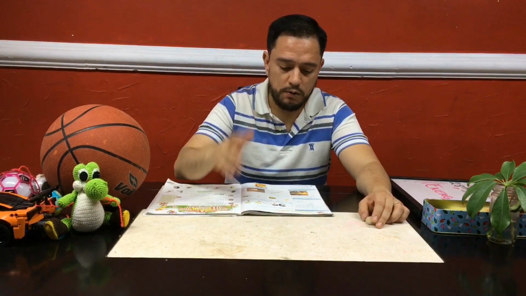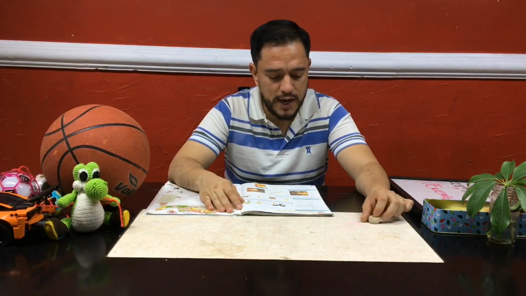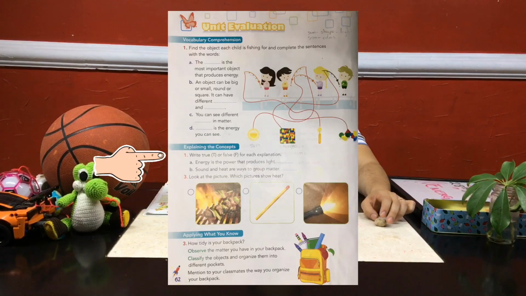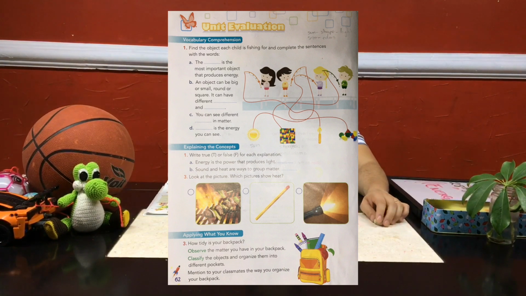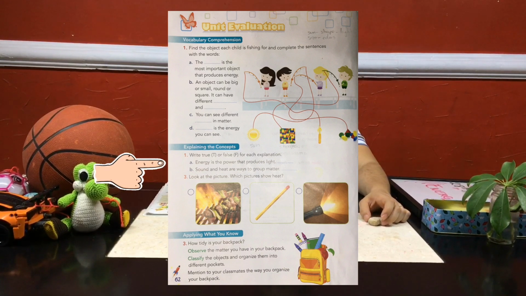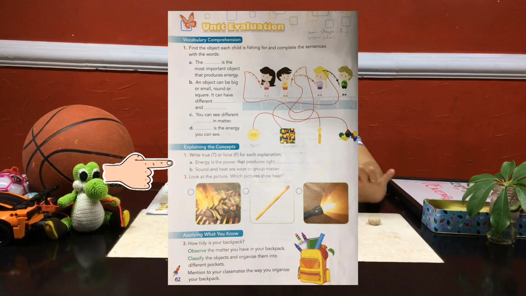Now, let's continue with the second part, which says, explaining the concepts. You will choose T or F. The T means that it is true, it is correct. But the F means false, that it is incorrect, okay? So, letter A, energy is the power that produces light. Is it true or is it false? Choose it, please. Is it correct or incorrect?